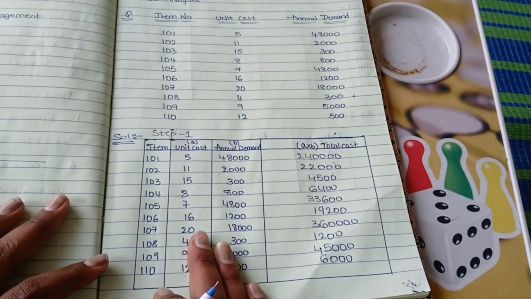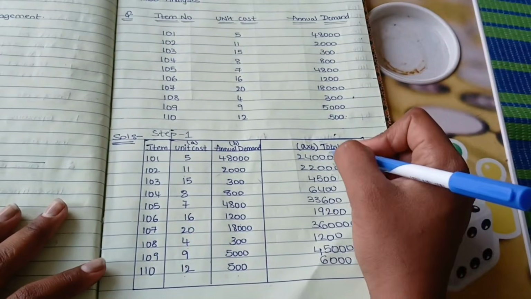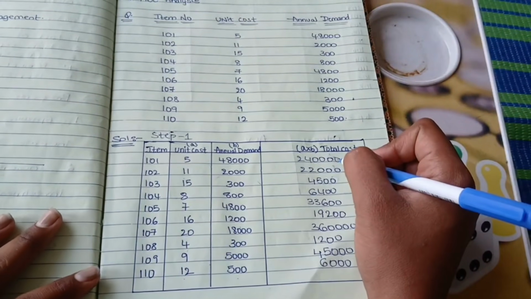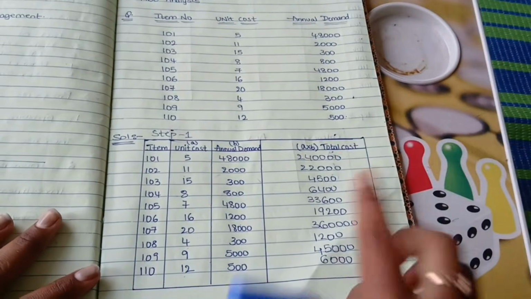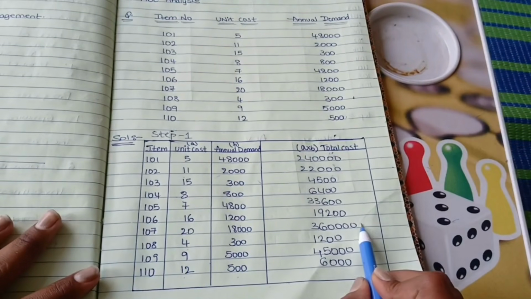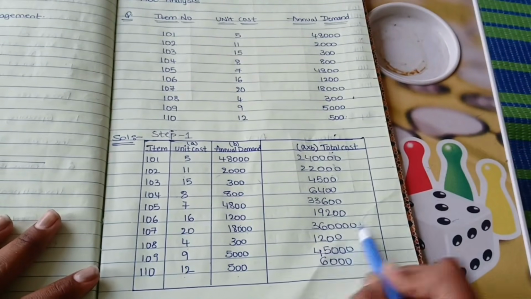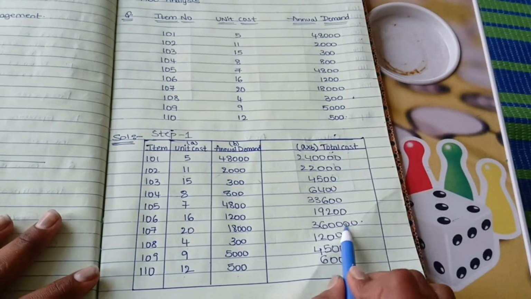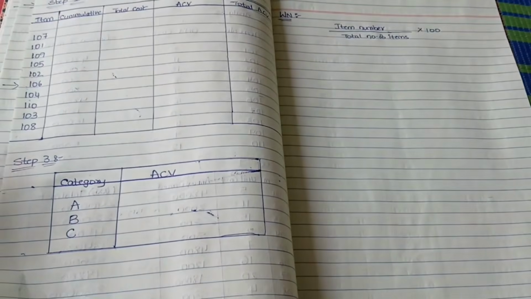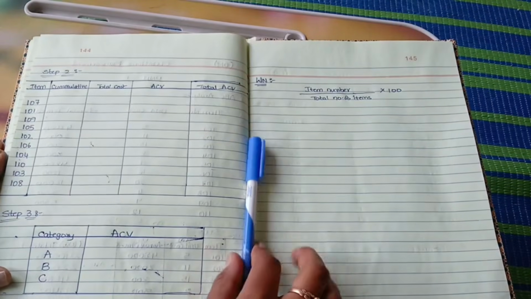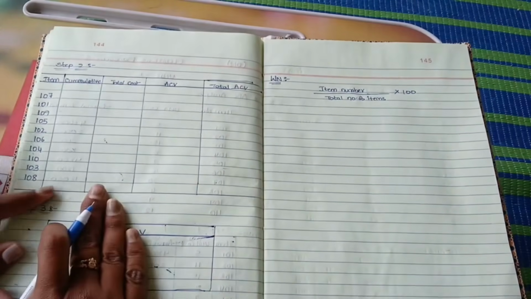After doing the first step, you need to write according to the descending order, means from highest amount to lowest amount. In total cost, what is the highest amount? 3,60,000. Next, 2,40,000. So 3,60,000 what you are having? Item 107. Next, 101. In step number 2, we need to draw another table.